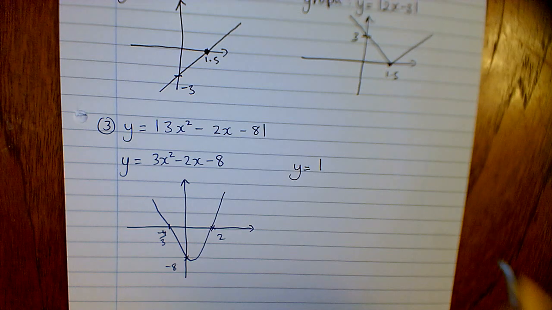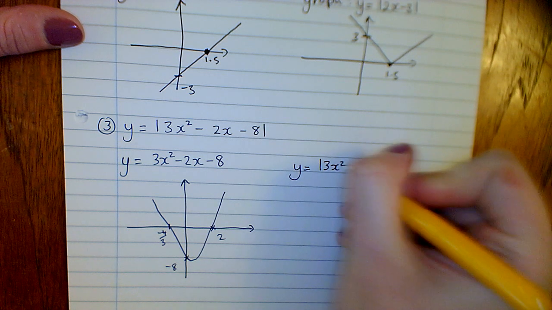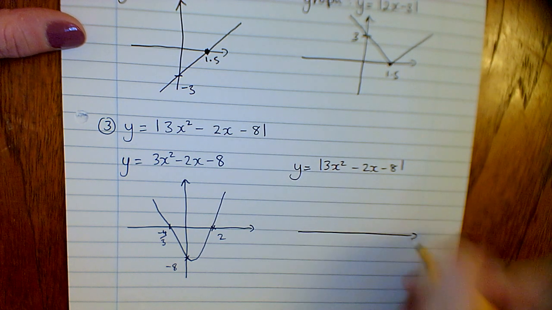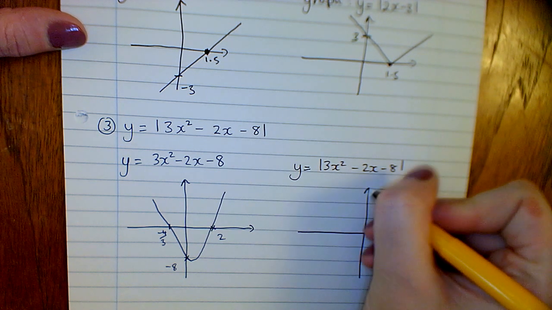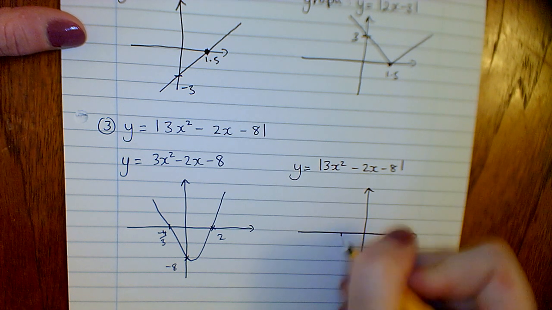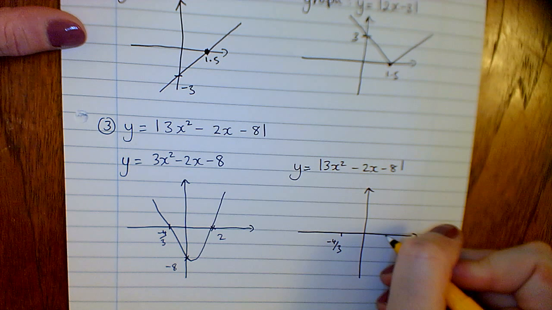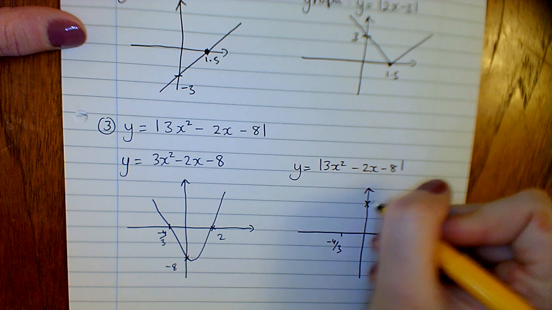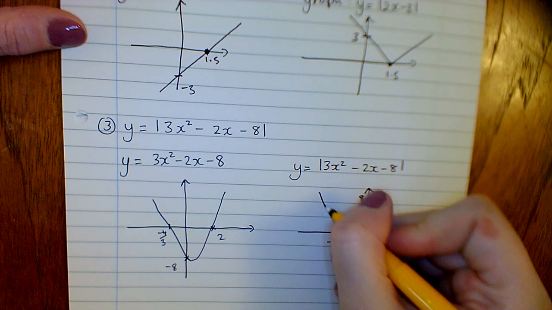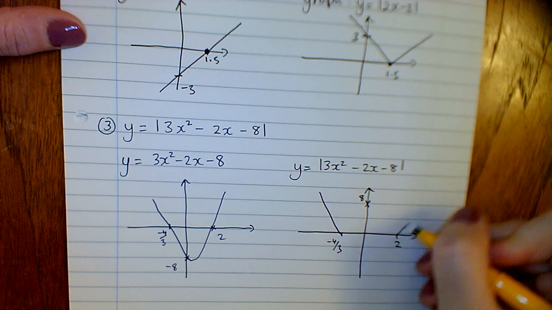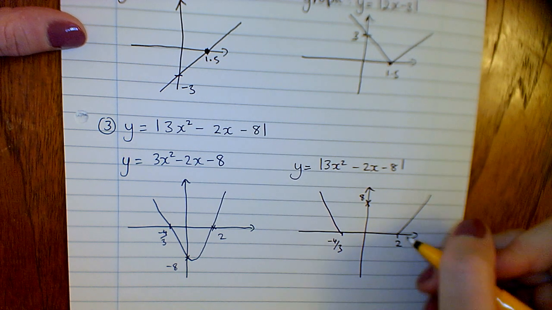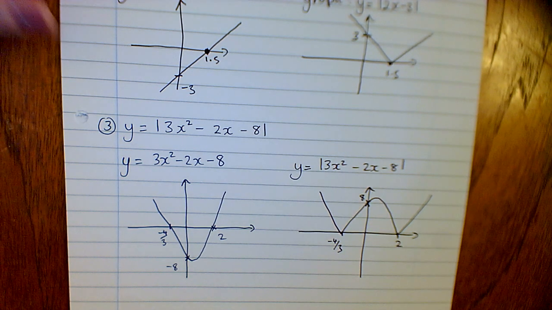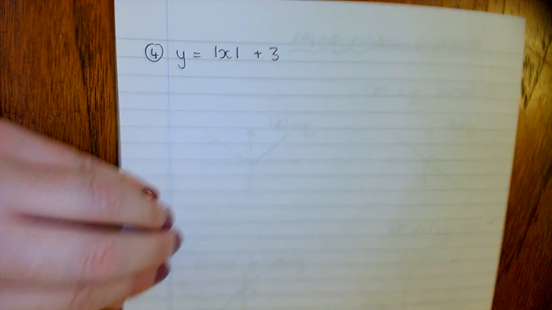Whenever we put the modulus sign in, again the points on the x-axis stay the same, and the minus 8 will flip up to 8. So this part of the graph and this part of the graph stay the same, and instead of a curve going down, we will have a curve going up like that.